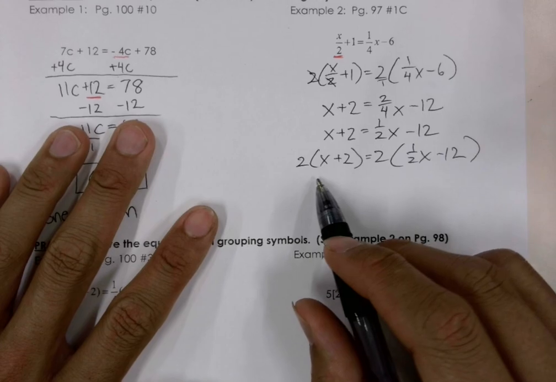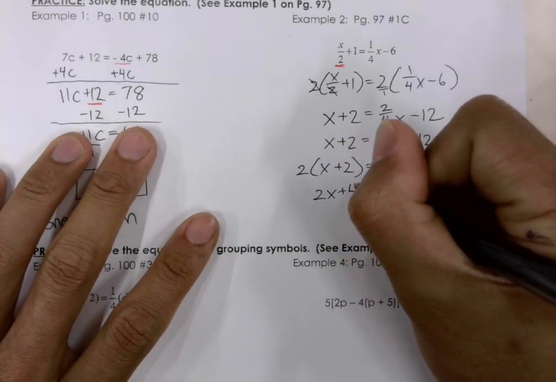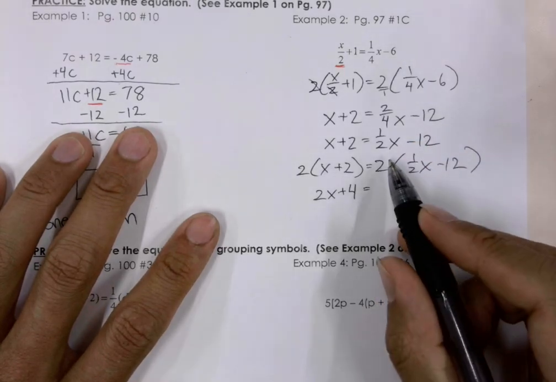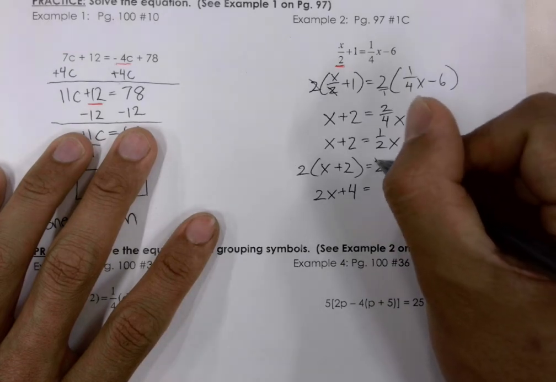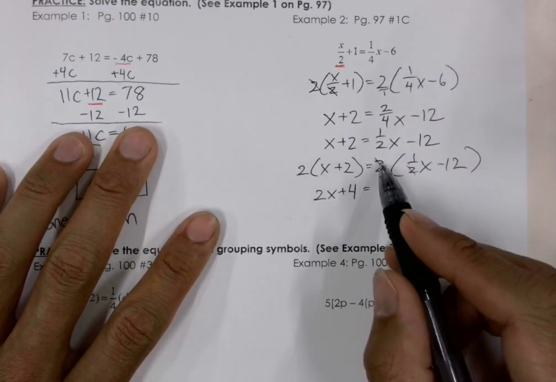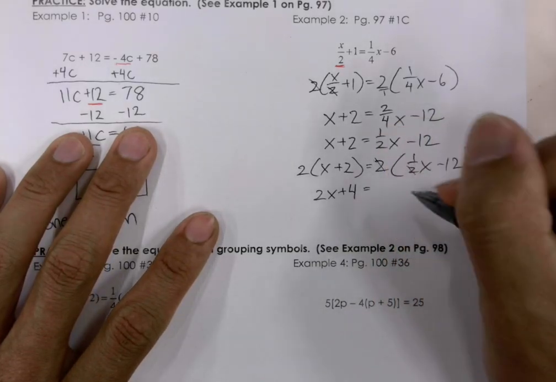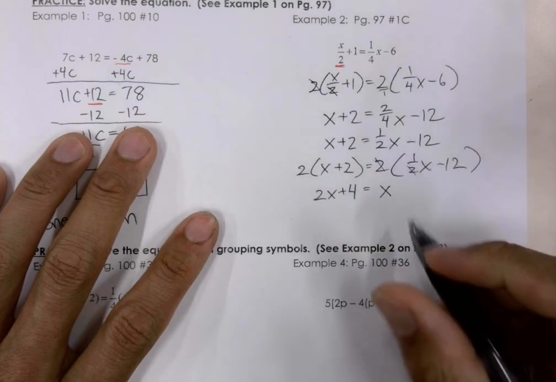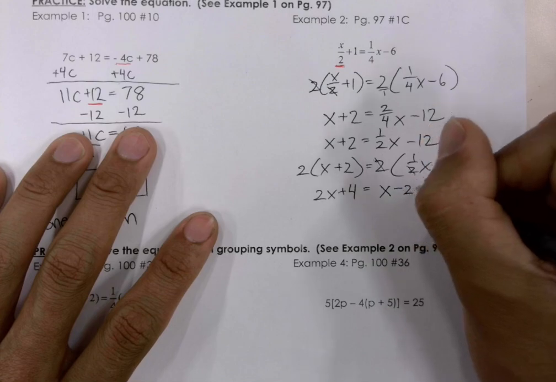So here we're going to need to distribute out the 2, and we're going to be left with 2x plus 4 is equal to, and in this case, the 2's cancel out. The 2 cancels out with the denominator when we multiply 2 times 1/2. So we will be left with x, and now we have 2 times negative 12, which is negative 24.